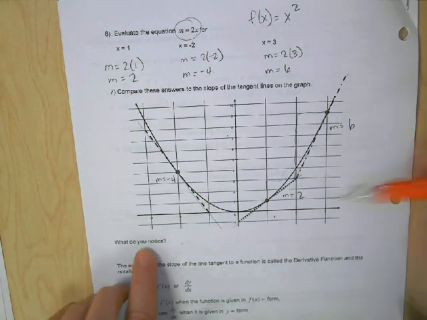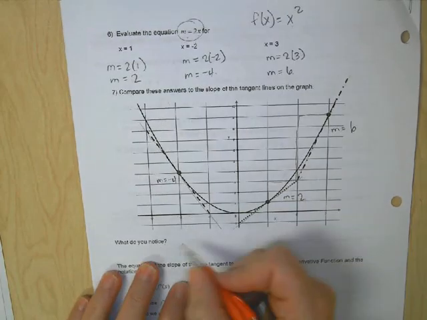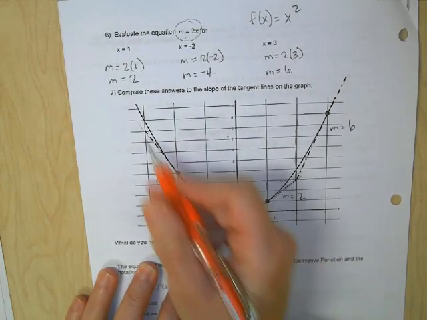So what do we notice? We notice that the slopes match the slopes of the tangent lines.